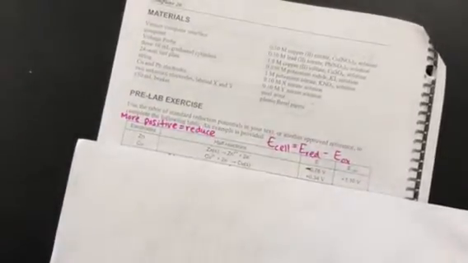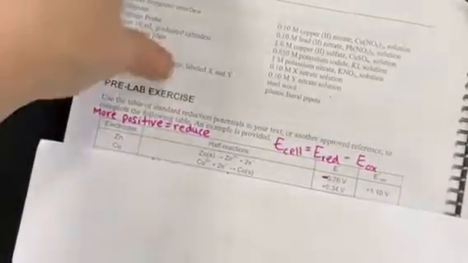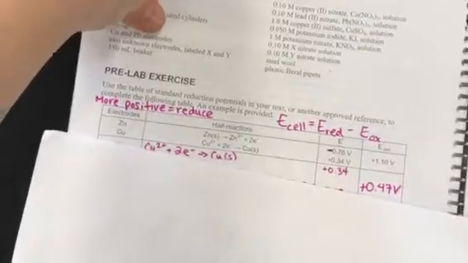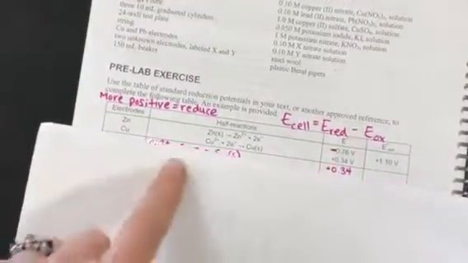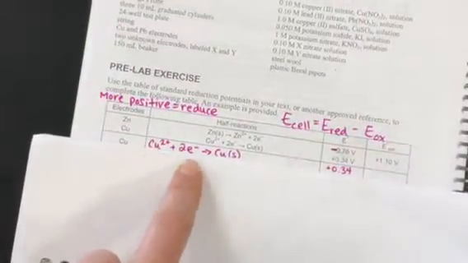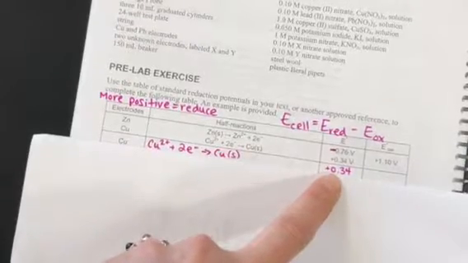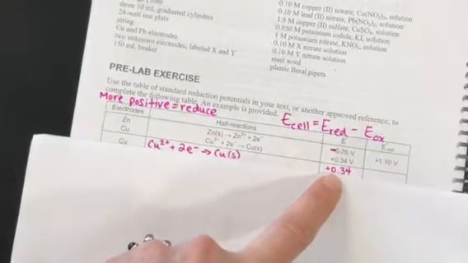So that's pretty much the way that you'd have looked at it in the videos you watched over spring break, and it would be the same kind of thing that you did in your book. So you end up having something like this. This one is going to stay reduced because it is more positive; its reduction potential is higher.